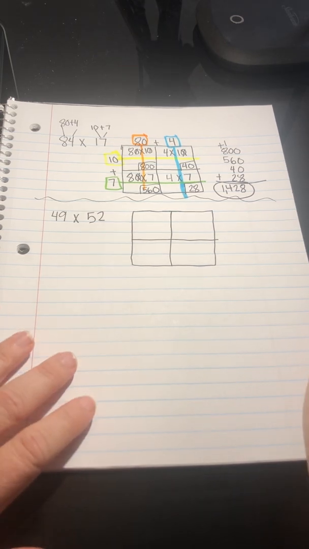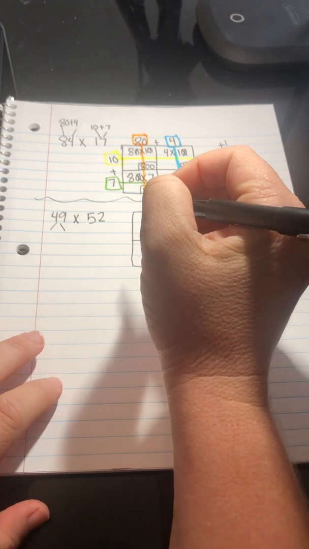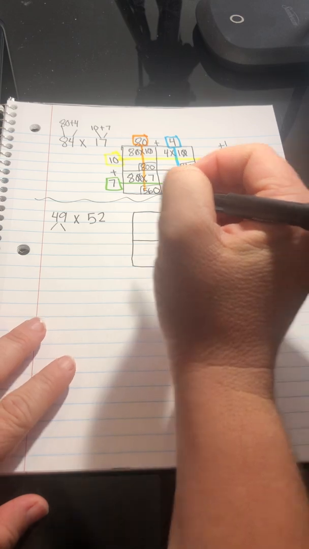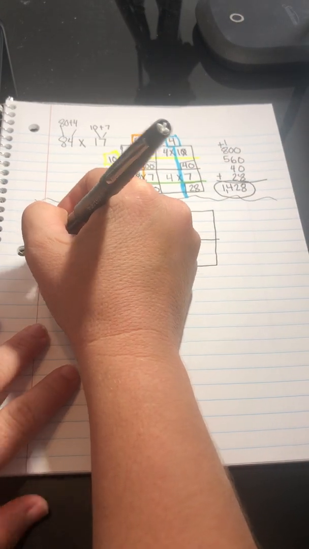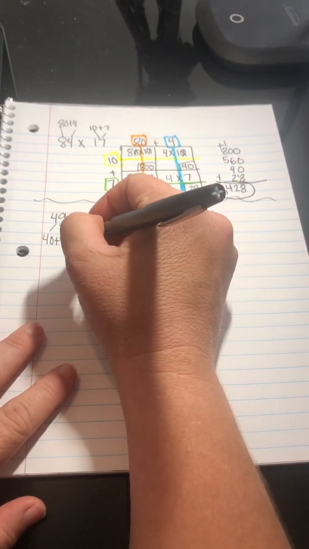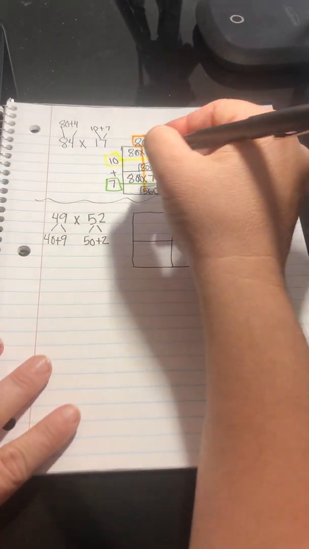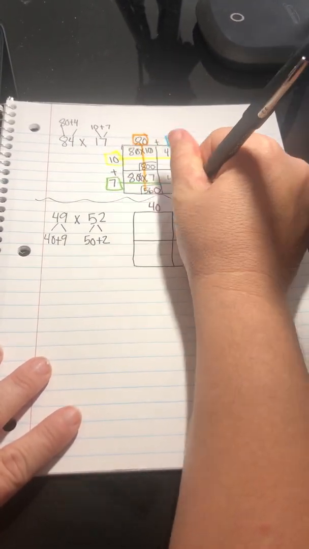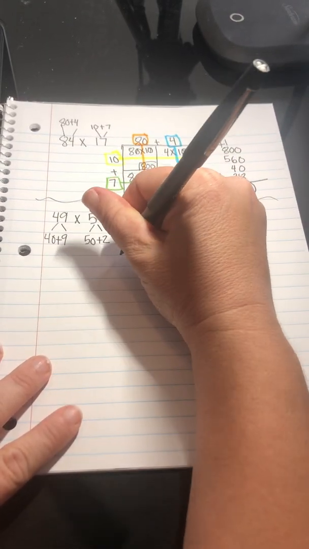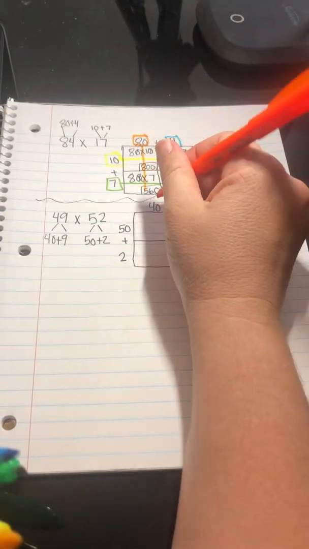Alright, 49 can be broken up into being what? Jody, what can 49 be broken up into? 40 plus 9. And then 52 can be broken up into what, Jody? 50 plus 2. Alright, so now I'm going to put 40 plus 9, 50 plus 2. Get my 4 colors out and give each number its own color.